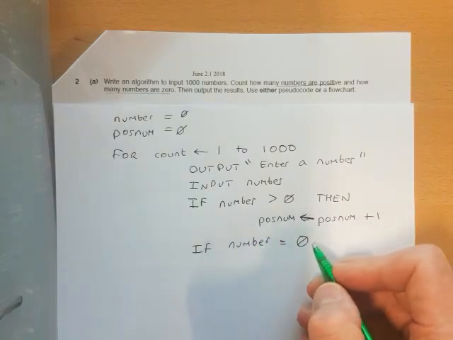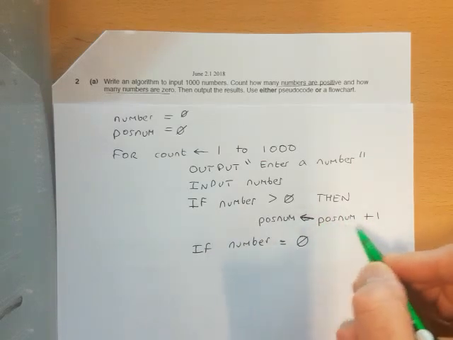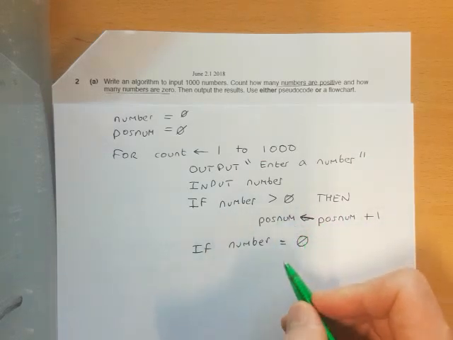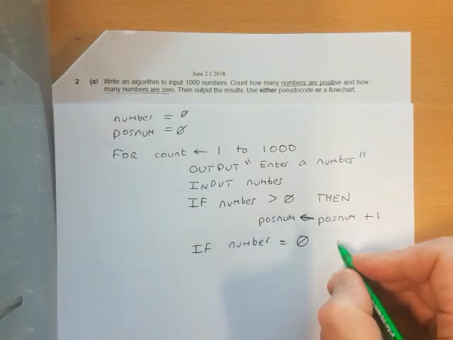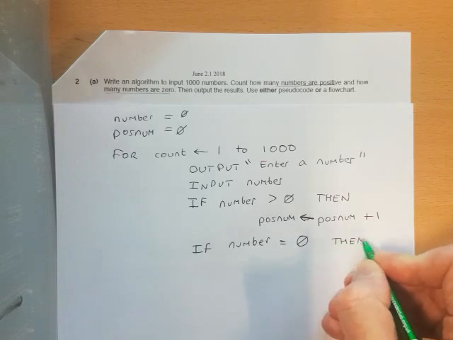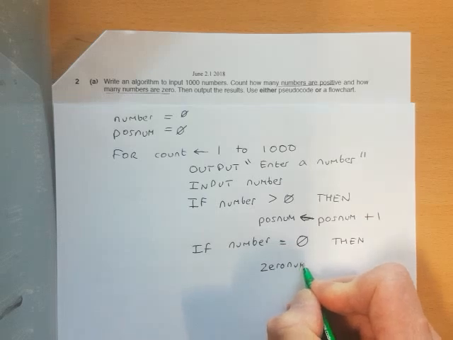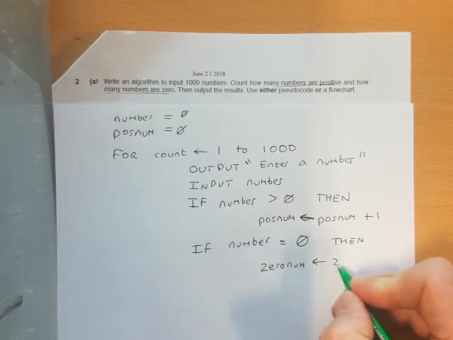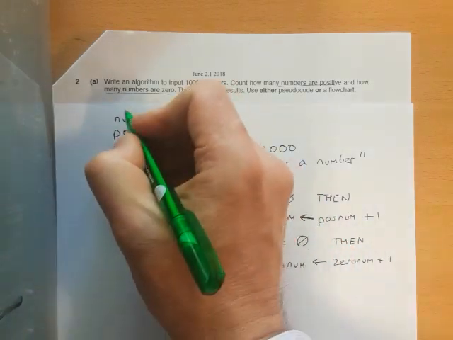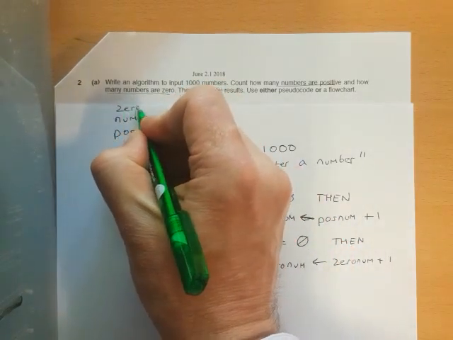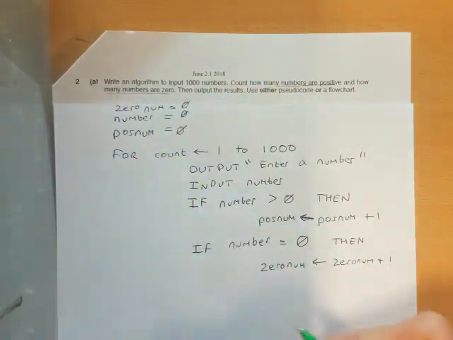This is a comparison now, whereas the arrow is assignment, where we're saying this is going to be assigned to that. This time we're saying, with the equal sign, is this side the same as this side? If it is, then we'll have zeronum equals zeronum plus 1. So we'll add zeronum up here as well. So we've set that one up.